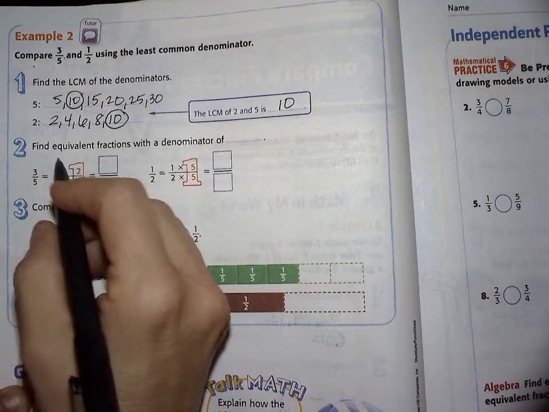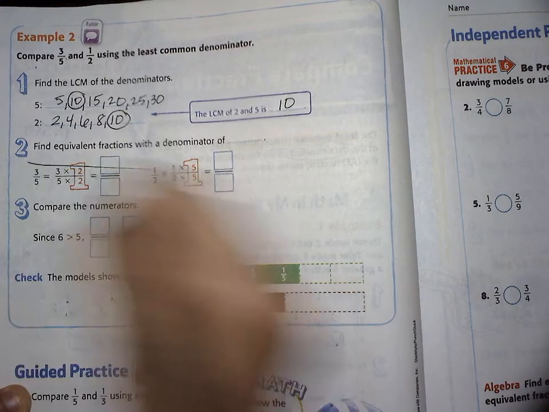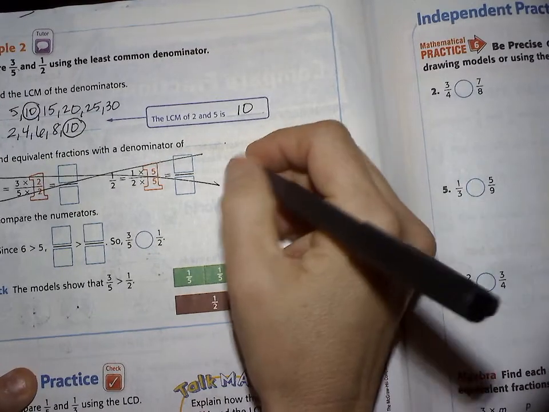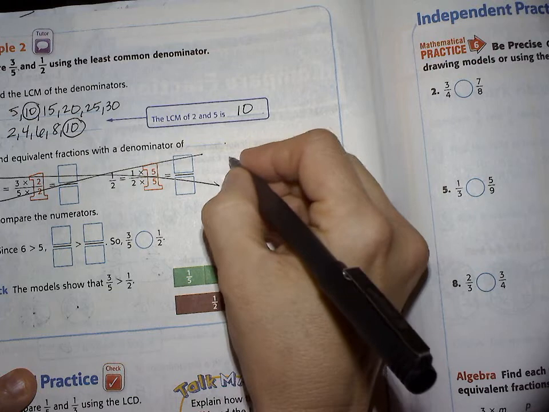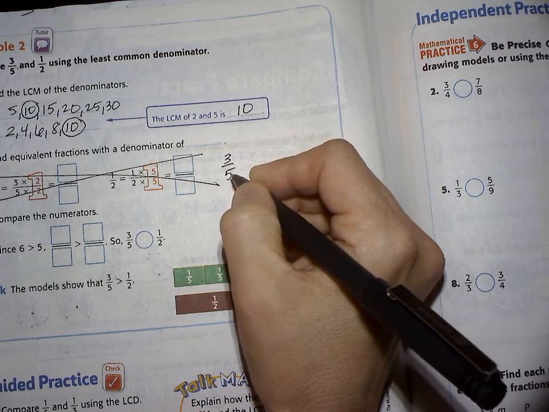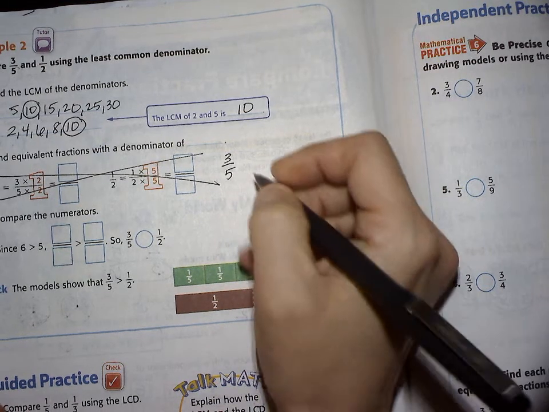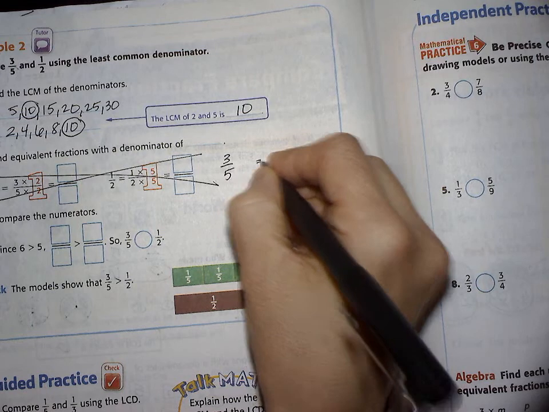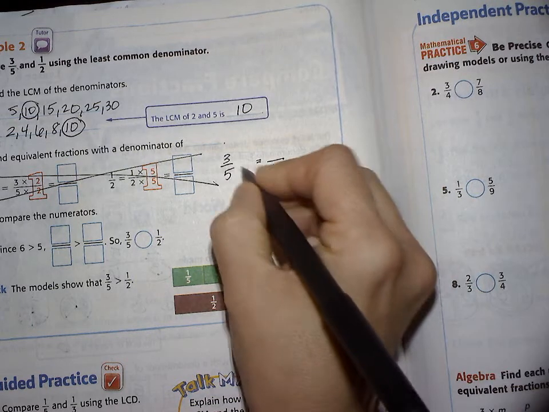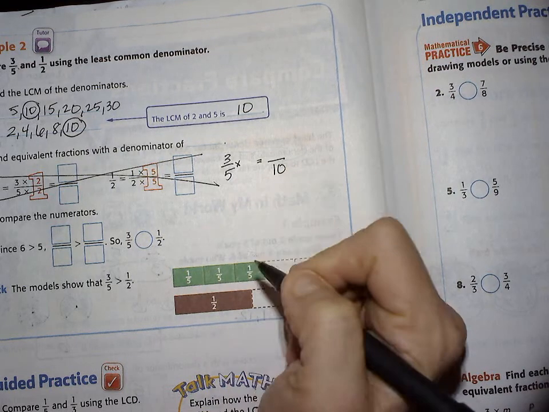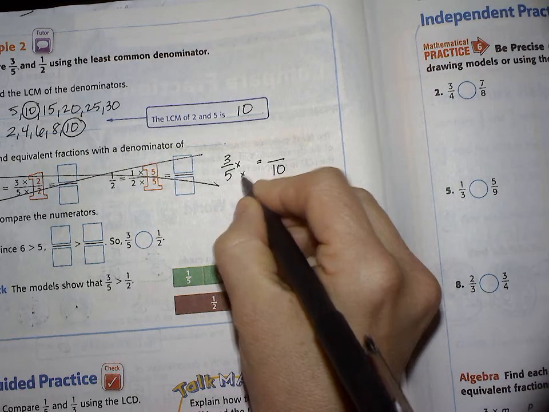So I'm going to have you guys write this out. Just cross that off. I know that it's already written there for you, but I prefer you to write this out. So we're going to take the fraction 3/5, and we're going to change that denominator to 10. So what do I have to multiply 5 by? 5 times what gives you 10? 5 times 2, that's right.